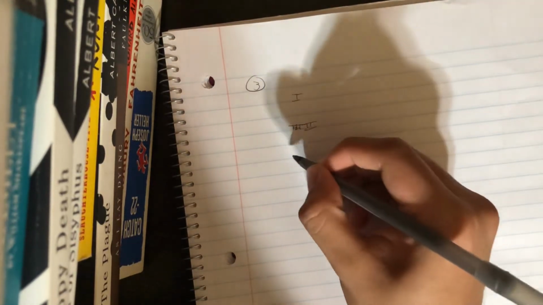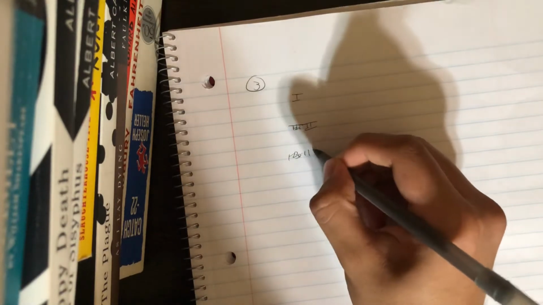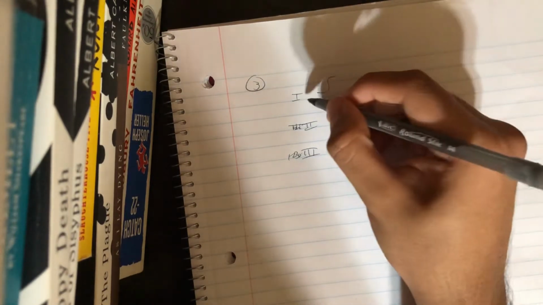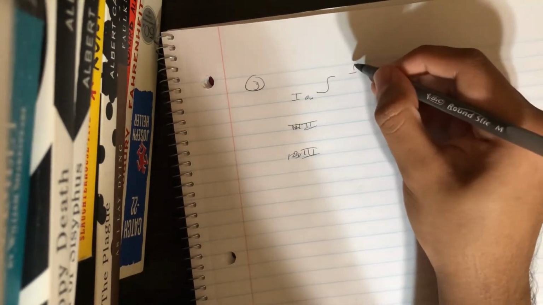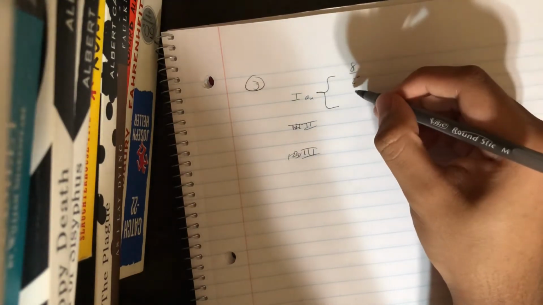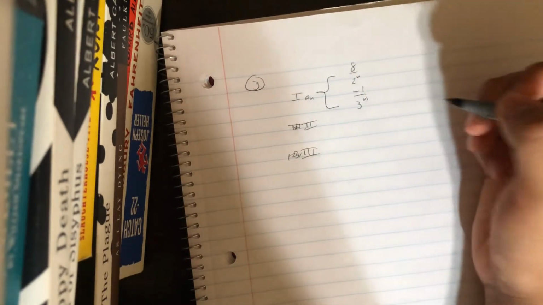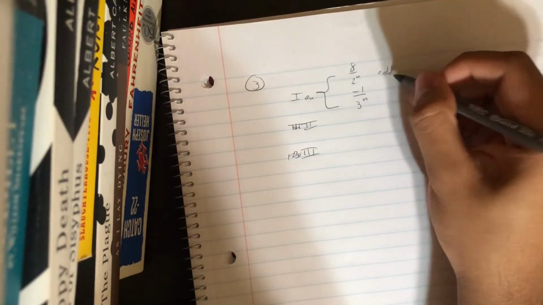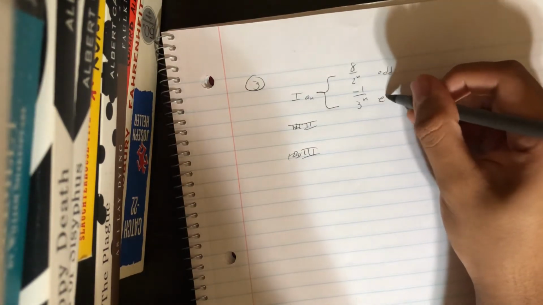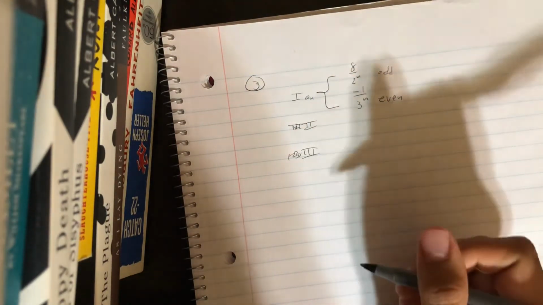So again we have 1, 2, and 3, where a of n for number 1 is 2 things. If n is odd, it's 8 over 2n. If it's even, it's negative 1 over 3n, right? Whatever. We're not going to do it first.